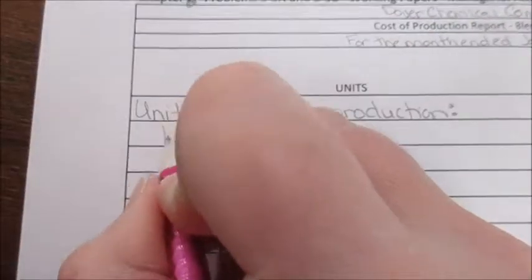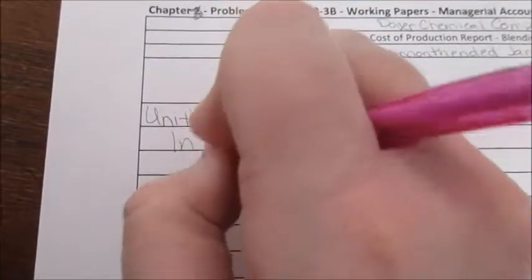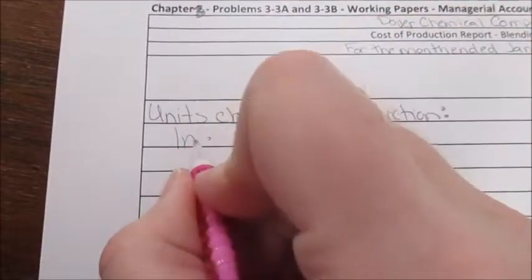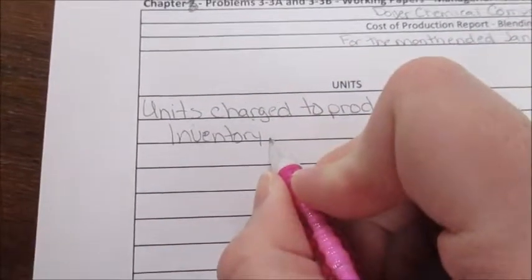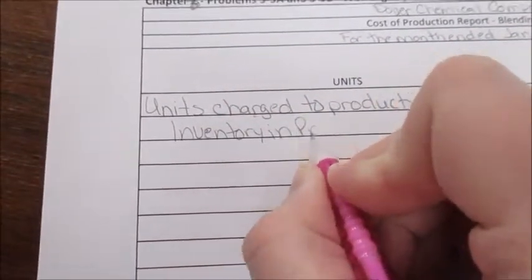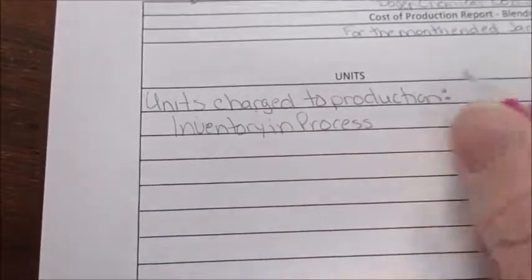First, we're going to start with what we have in our inventory. Inventory in process on January 1st.